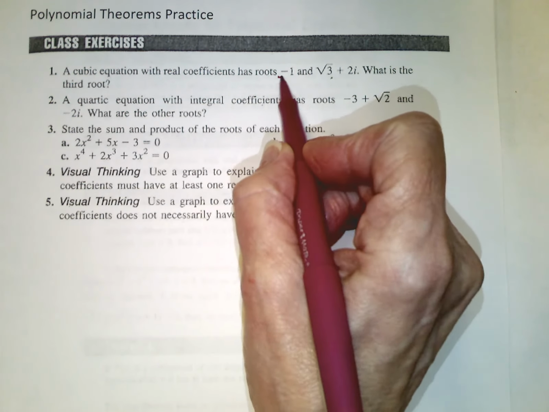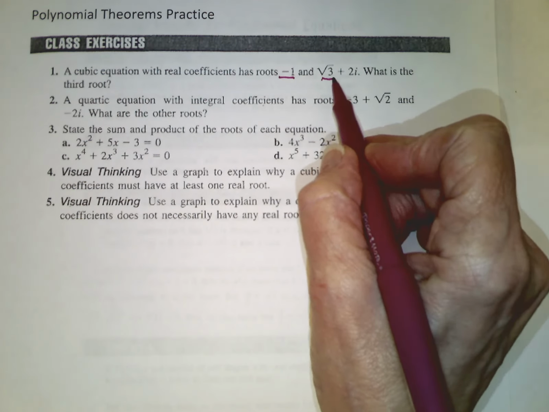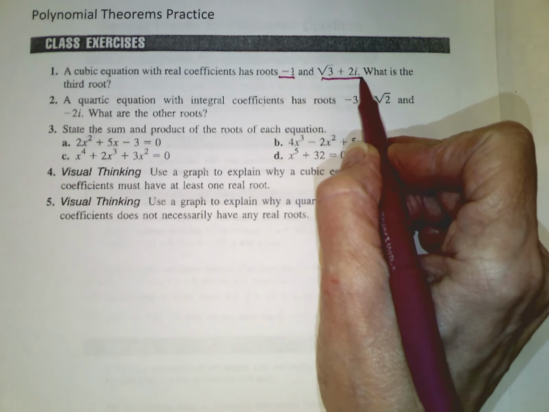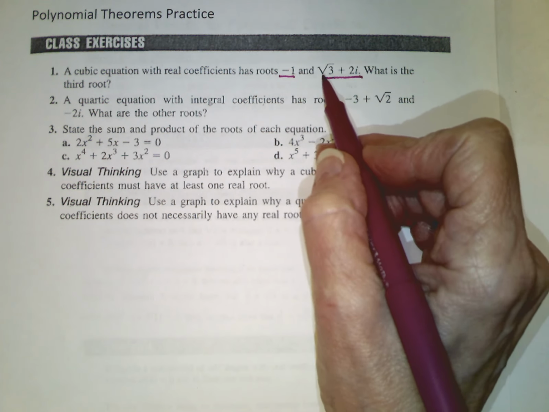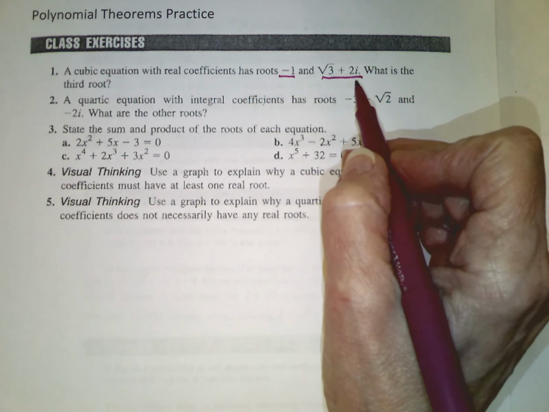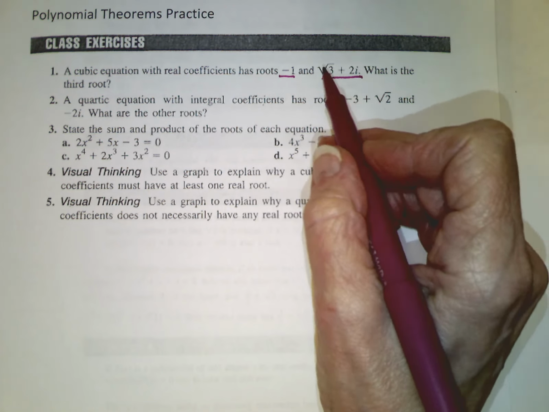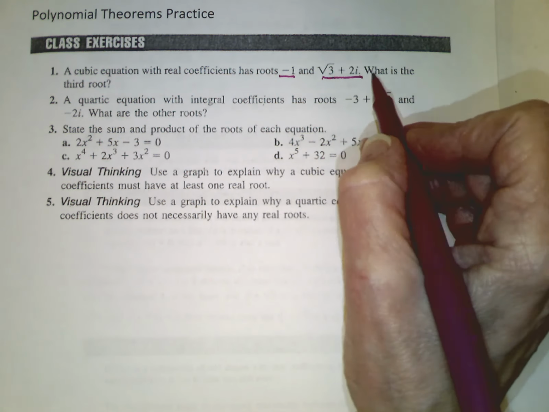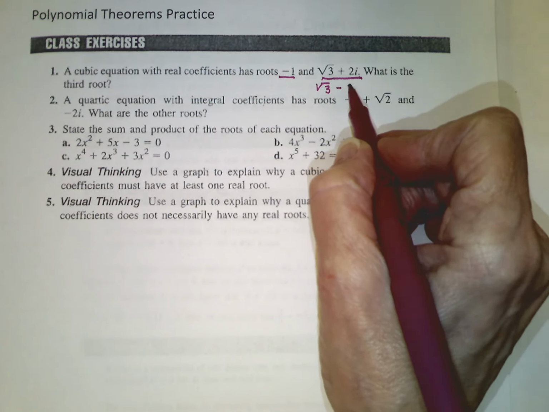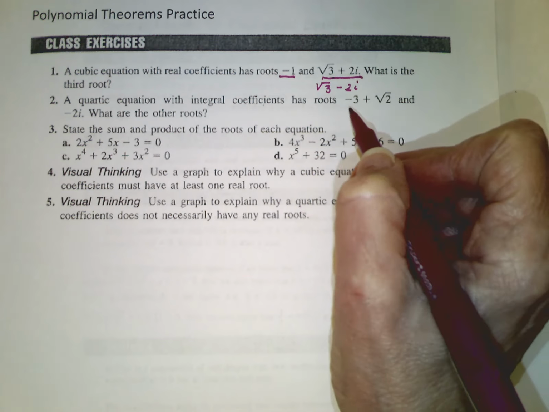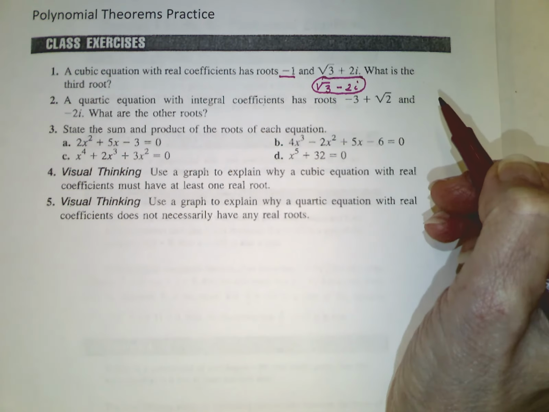So they gave us one root is -1, and the other root is all of this. That's all one answer. So automatically, because of the square root here, we can tell what the third root is, because it has to be the conjugate of this one. So automatically the third root is going to have to be the square root of 3 minus 2i. The exact same expression, except change the sign in the middle.